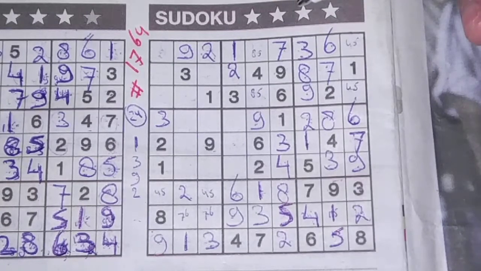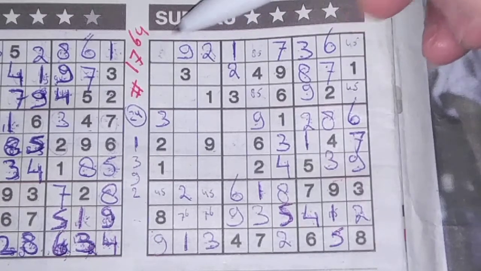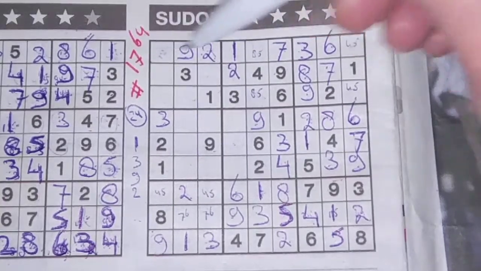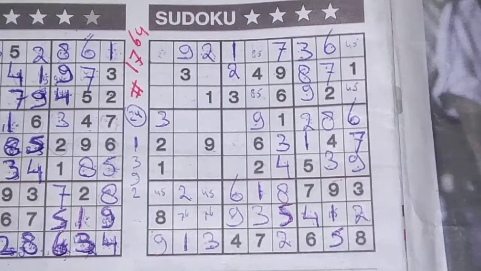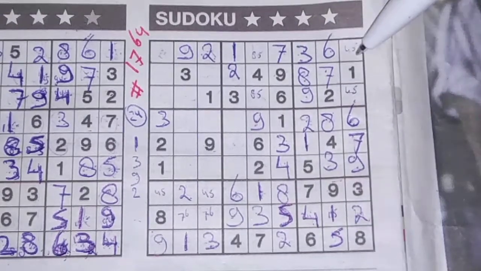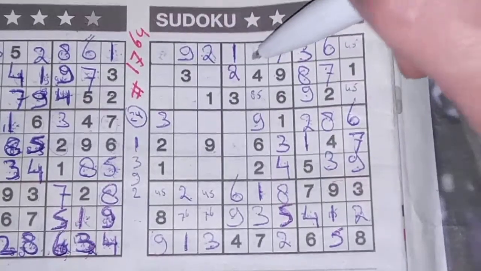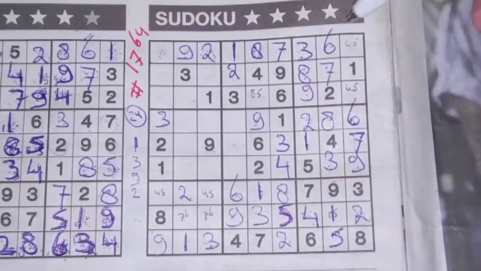Then 7, 7, 2, 4, 8, 5. 3 missing numbers in the first row. One of the missing numbers is an 8. We see here an 8. No 8 there. Here an 8. No 8 there. The only place for the 8 should be there.